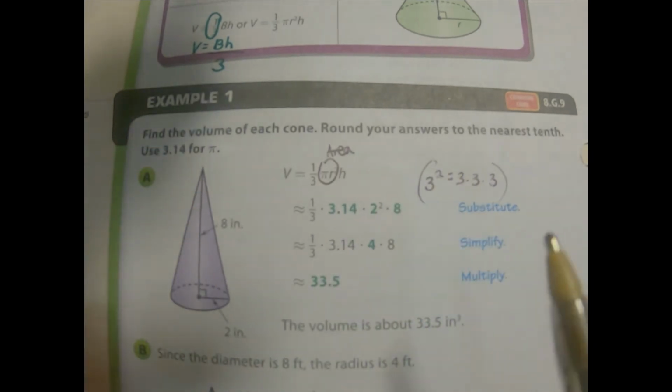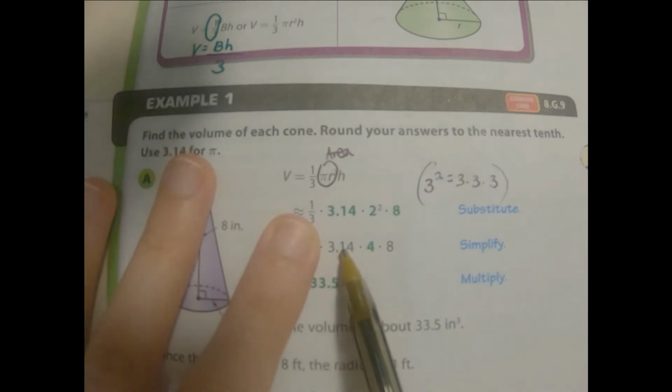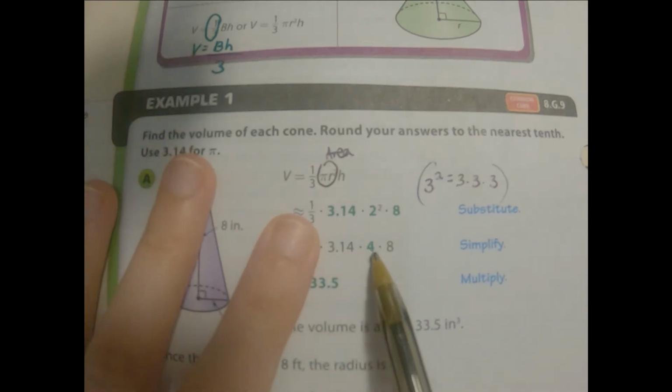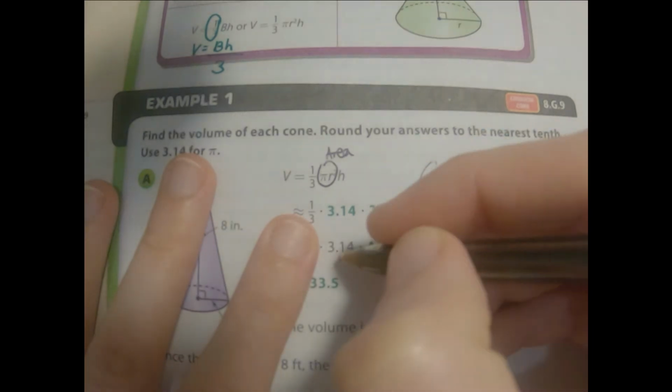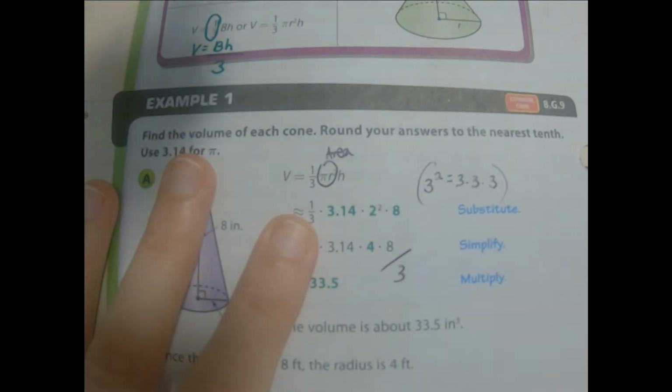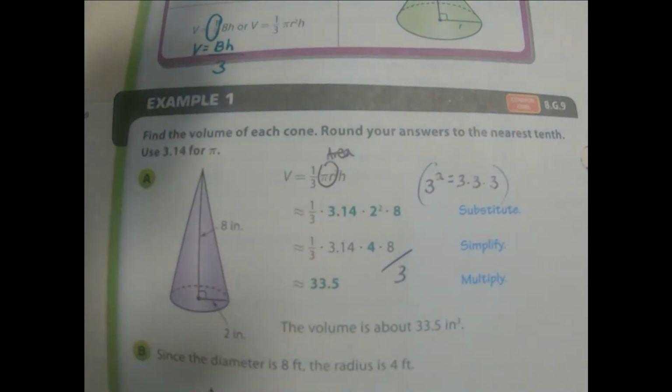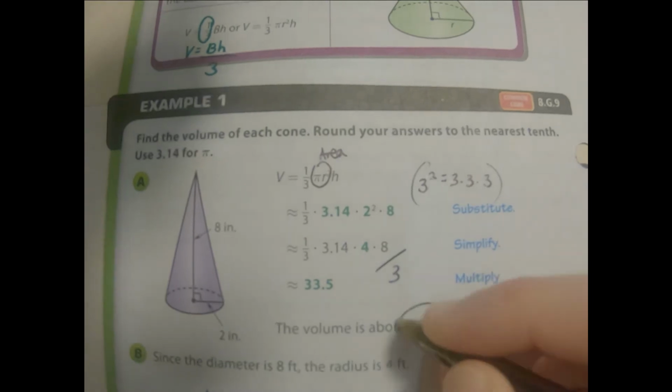I like to think of it as a division problem, so I would do 3.14 times 4 times 8, all of it divided by 3, instead of times 1/3. But you can go either way. So our answer would be approximately 33.5 inches cubed.